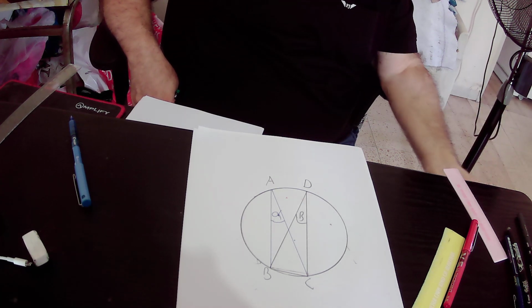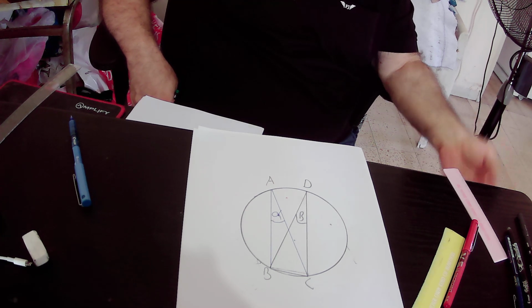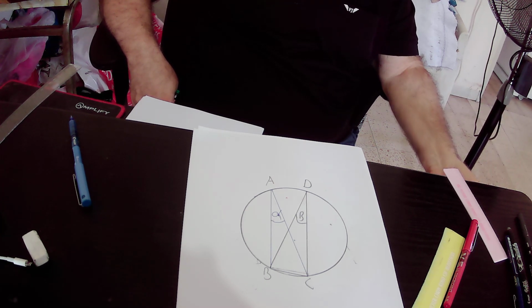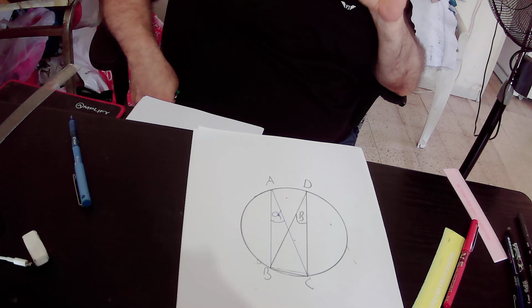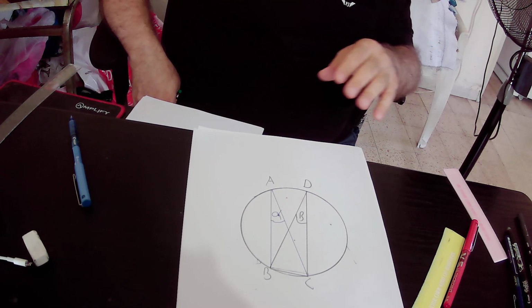Therefore, according to rule number 2, they are equal to each other. That is to say, angle alpha equals angle beta.